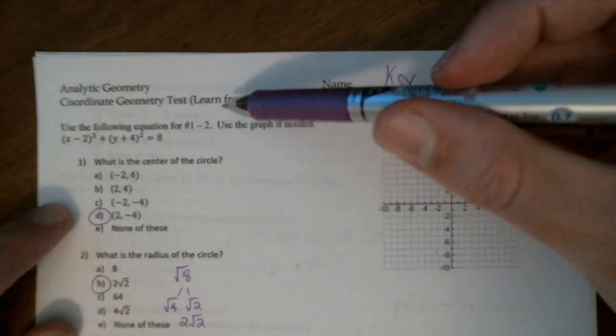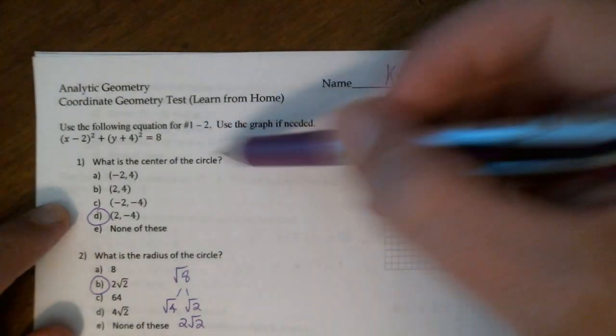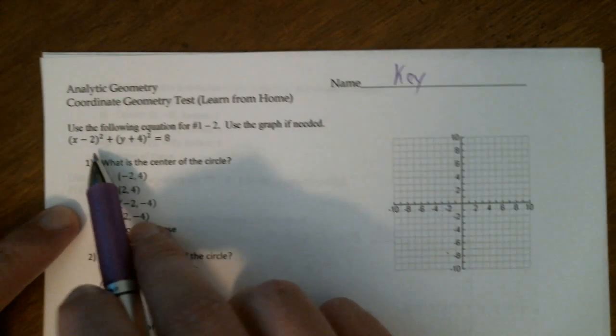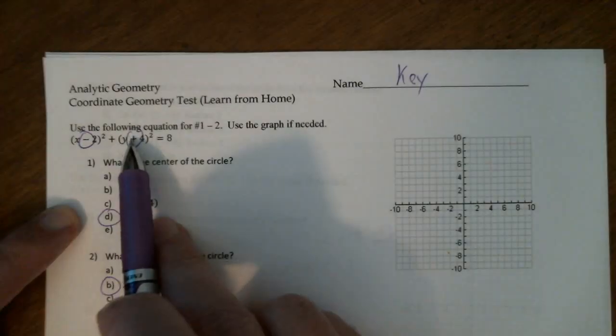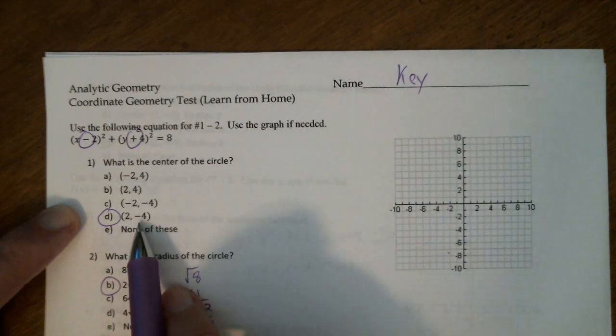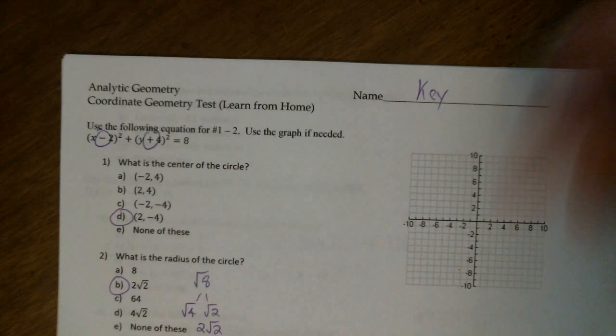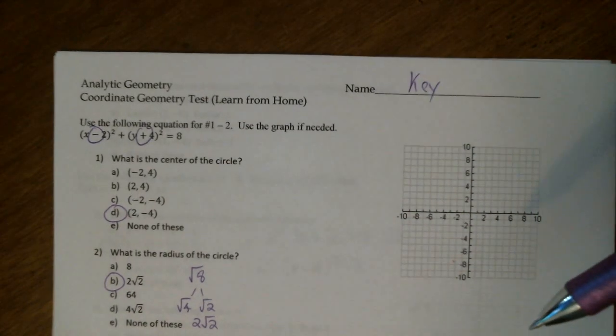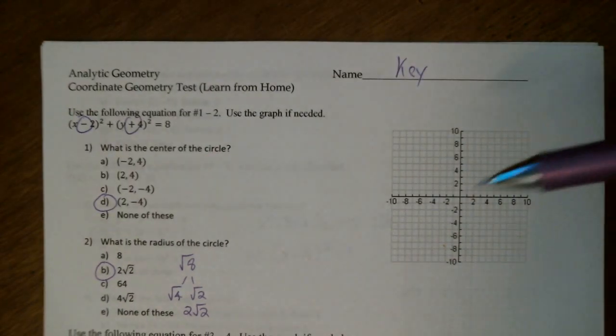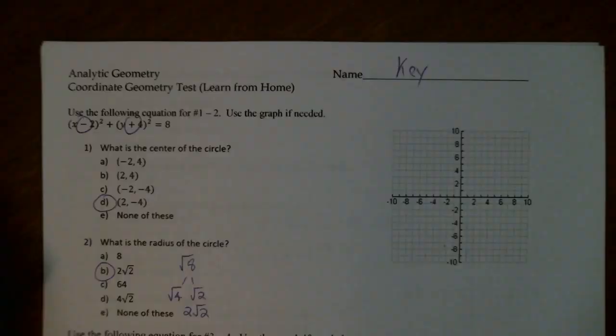Okay, number one on the test, coordinate geometry test. What is the center of the circle? I'll go up here to the equation and I simply flip the signs. Flippy flip, flippy flip. So the center is 2 comma negative 4. Answer is D. So if you guys want to dig up your test again and follow along here as I go through each of these so you can see which ones you got wrong and why.